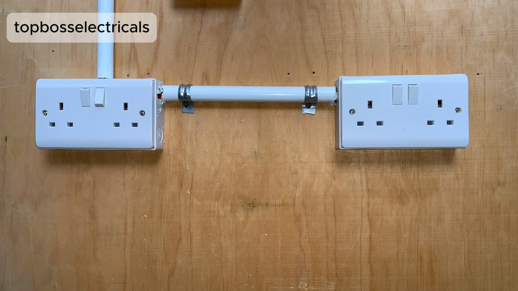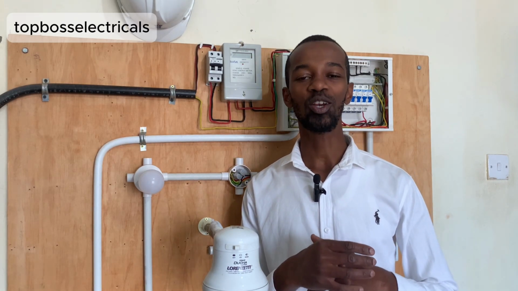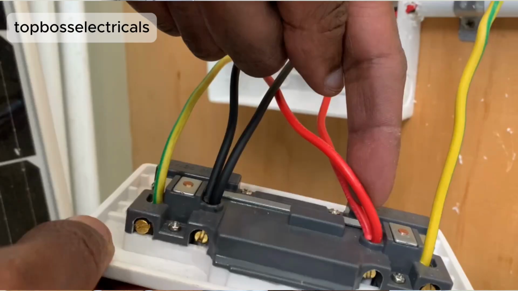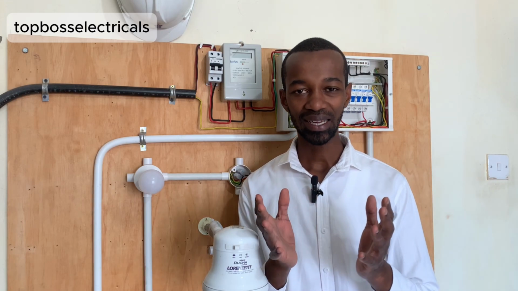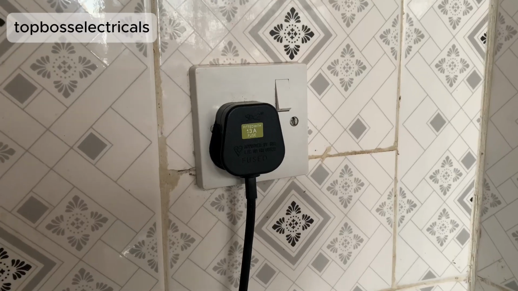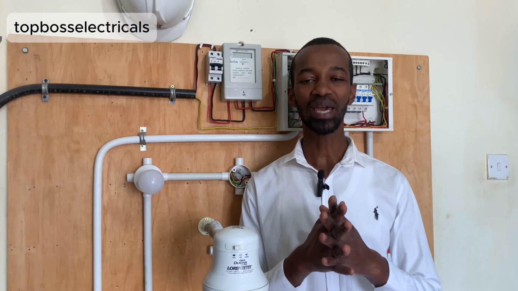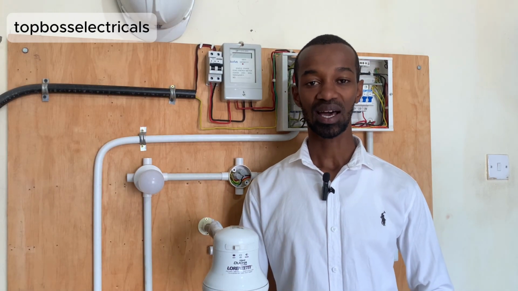Why is it 2.5? Because you'll find that the appliances connected to the sockets do not draw a lot of current, and therefore the size is 2.5, and this can simply carry or withstand the current that is drawn by these appliances, such as a radio, a TV, a charger. Name those, they will be able to operate well with that circuit.